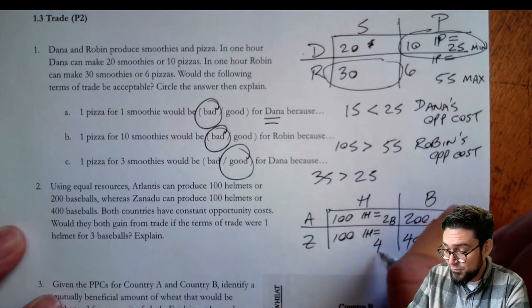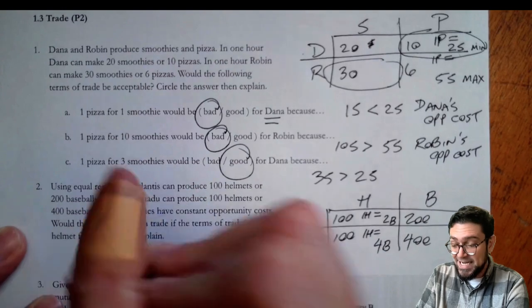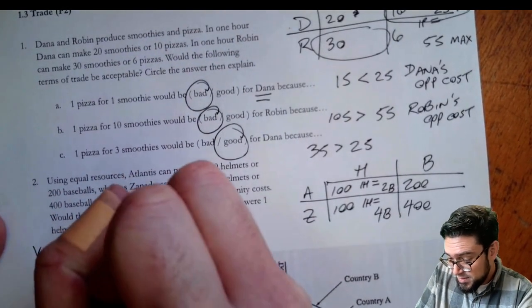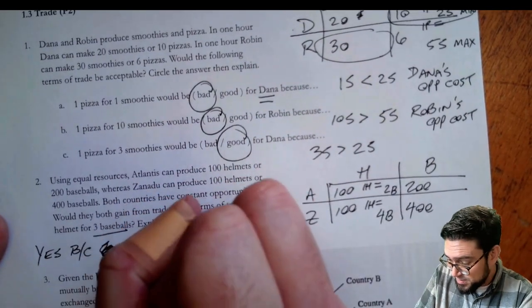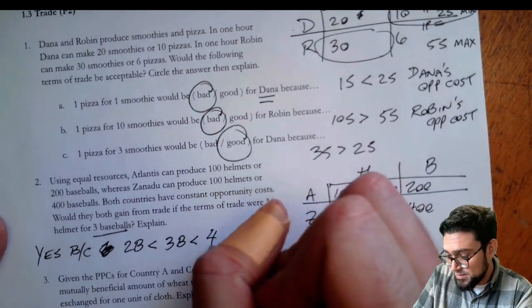400 over 100 is 4 baseballs. And so I'm looking for a number in between 2 and 3, and I got it. So yes, they would both benefit. Yes, because, well, it's actually easier to say it with baseballs: 2 baseballs is less than 3 baseballs is less than 4 baseballs, right?